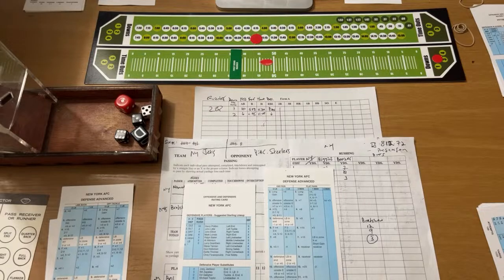If the rating is equal or better than the white die reading, well, in this case it's a red die, the offensive team has gained 7 yards. If the rating is less... The run block rating is 5, the white die is 4. Since the rating is greater, it's a gain of 7 yards.